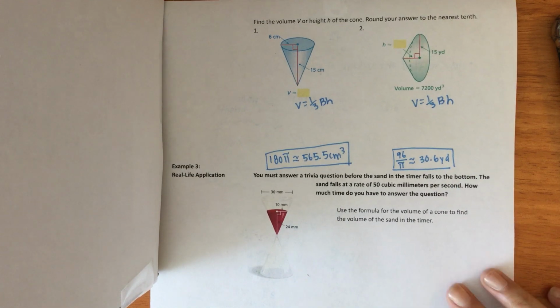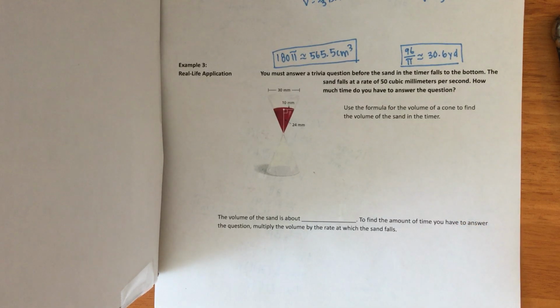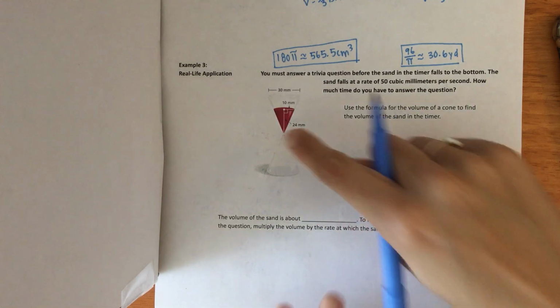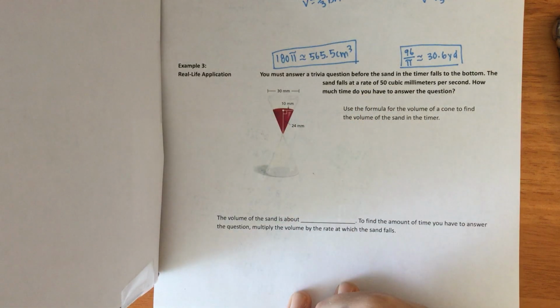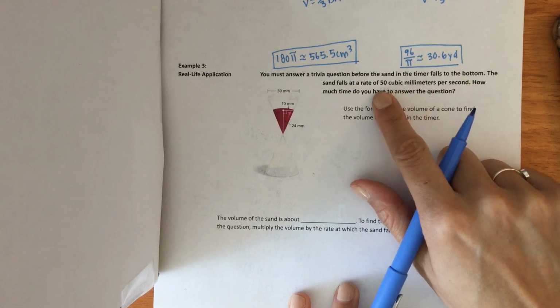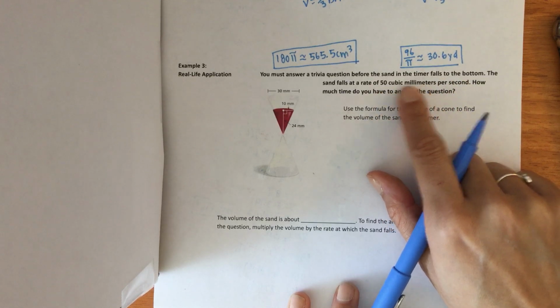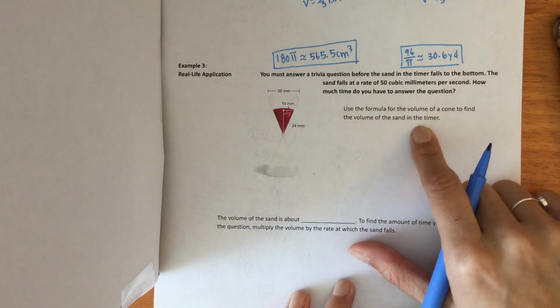All right, let's do our last example, hopefully before we have any more technological issues. Example 3 is going to be a real life application problem, and it says you must answer a trivia question before the sand in the timer falls to the bottom. So here's the sand. The sand falls at a rate of 50 cubic millimeters per second. So in other words, 50 millimeters cubed per second. How much time do you have to answer the question?